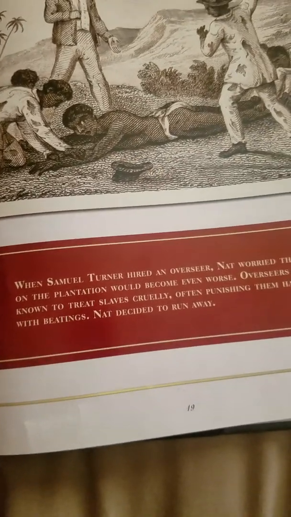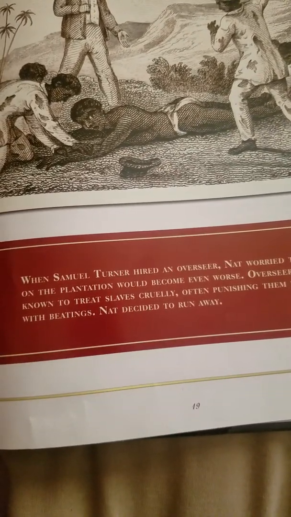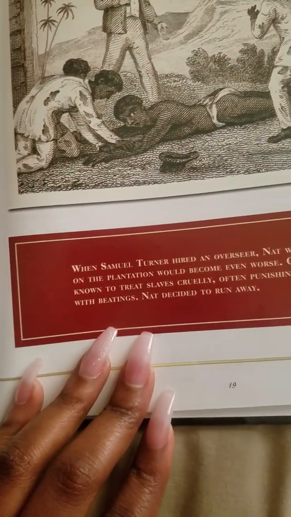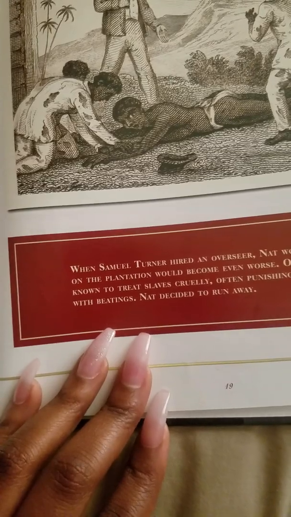When Samuel Turner hired an overseer, Nat worried that life on the plantation would become even worse. Overseers were known to treat slaves cruelly, often punishing them harshly with beatings. Nat decided to run away.